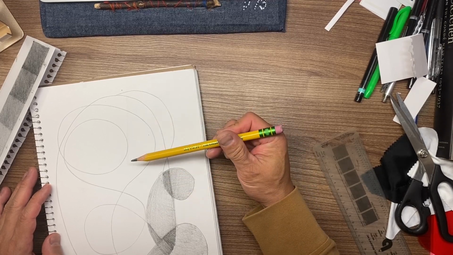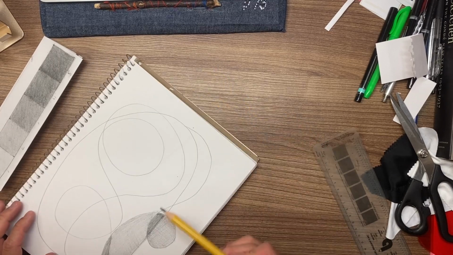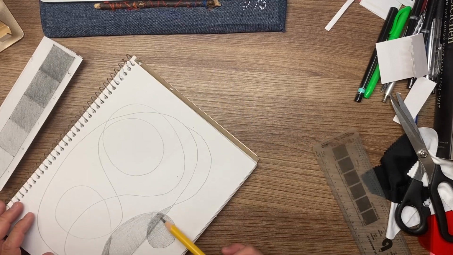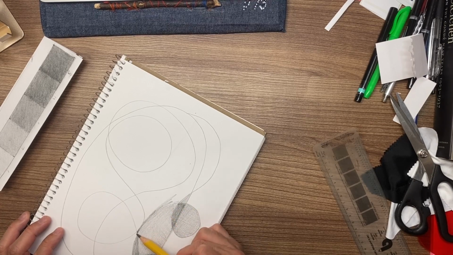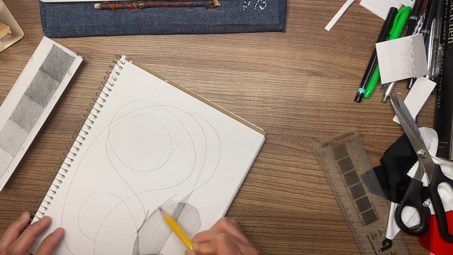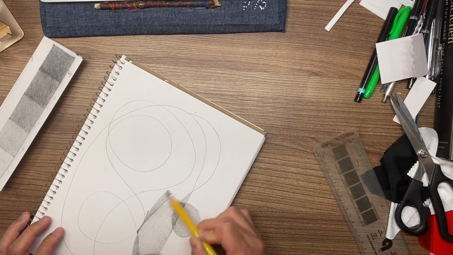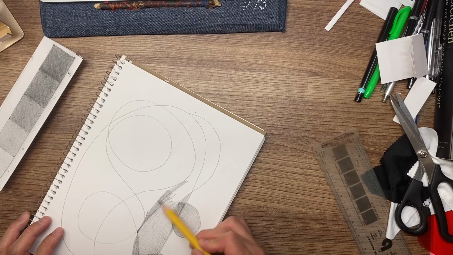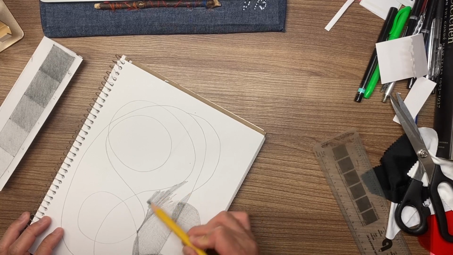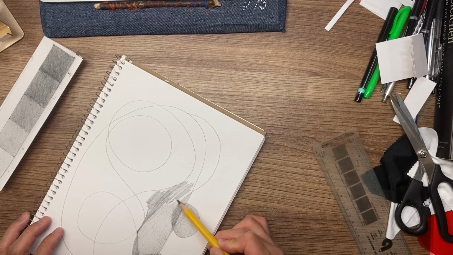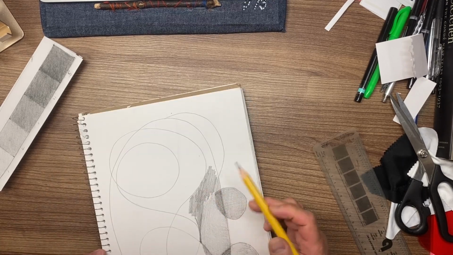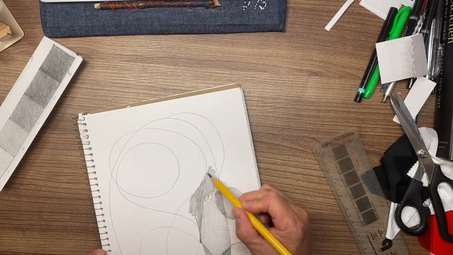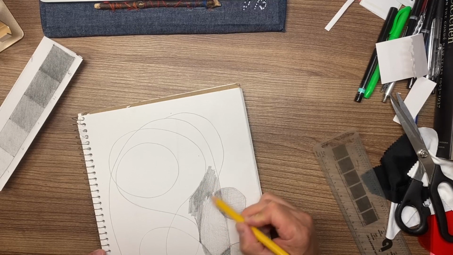I have a bigger pencil here, and it makes it so much easier to get large areas of coverage. And you want to build up the surface. You don't have to get that dark right away. You just need to start off with a layer and put more layers on top in different directions. And that's how you get your smooth surface for each of those squares and sections.